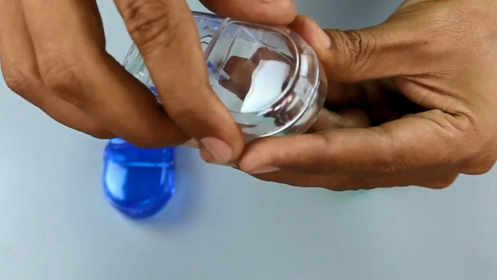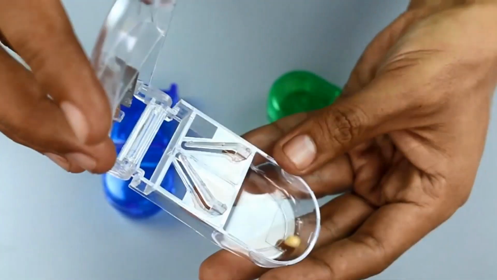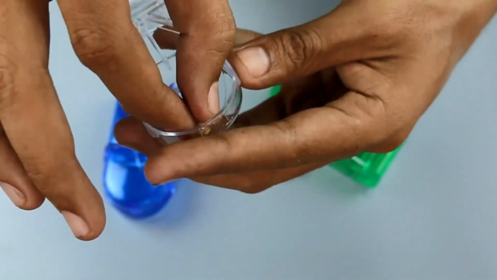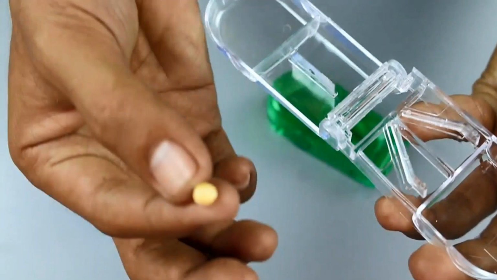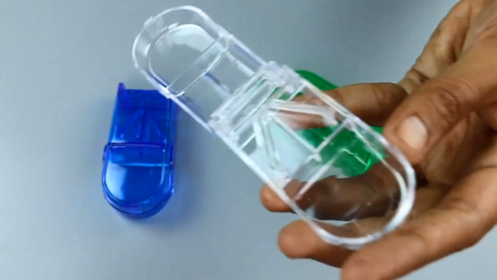So it is accurately dividing the tablet into two equal parts. This is the method of how to use this tablet splitter.